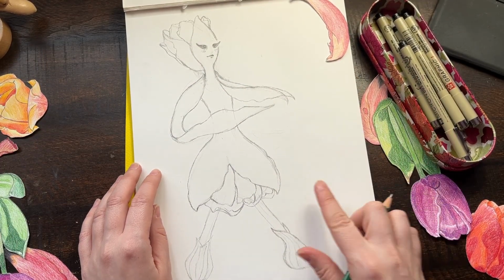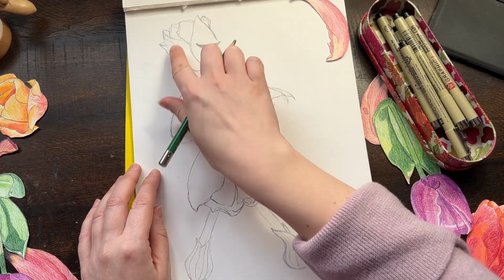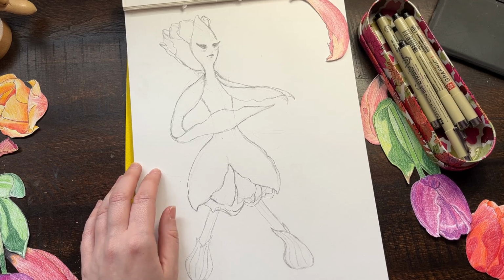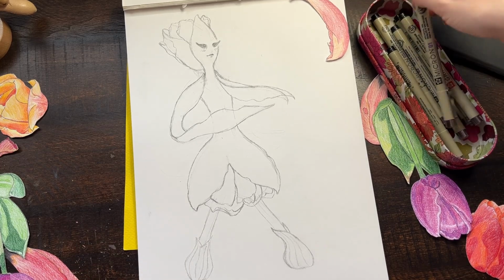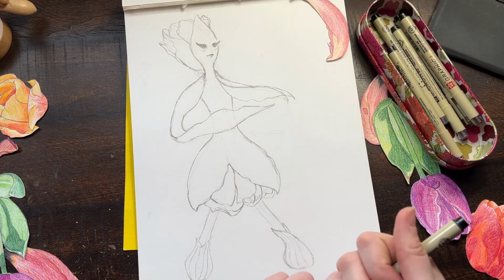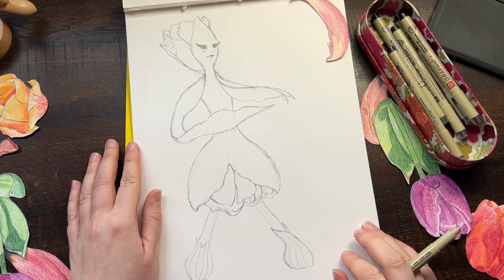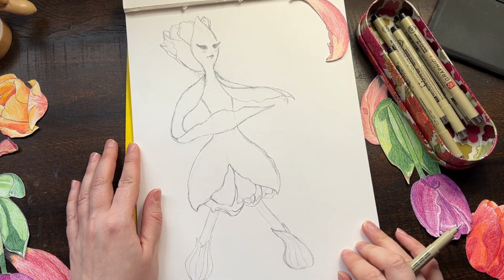As you saw, I probably sped this up. I went ahead and refined some of the petals so that they matched that tulip shape a little more. But yeah, I'm going to go ahead and do some inking. I'm sure I'll speed that up as well. And then after that, we'll start working on some color.